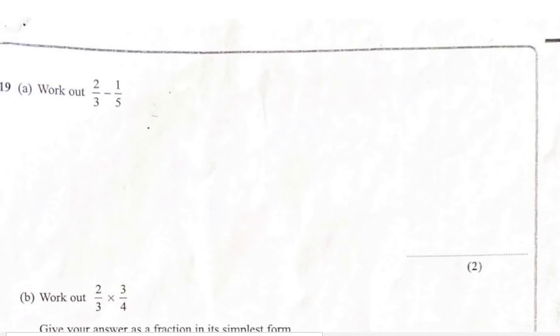Again, easy question, fractions. You learn this in year 5. We're taking away a fraction, and we don't have the same denominator, so we have to make the same denominator. I'm going to write the question here: 2/3 minus 1/5. There's a different way to do this question as well. This 5 here, I'm going to times by this 5, and this 3 I'm going to times by here.